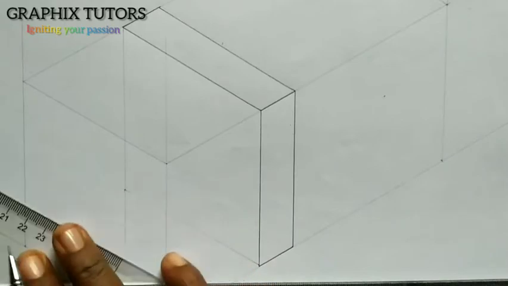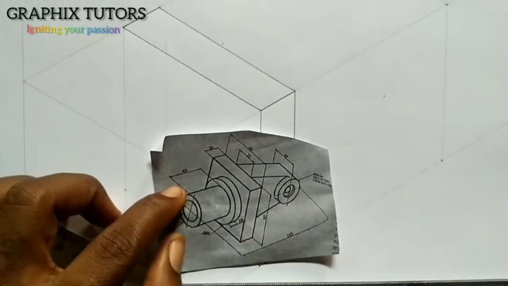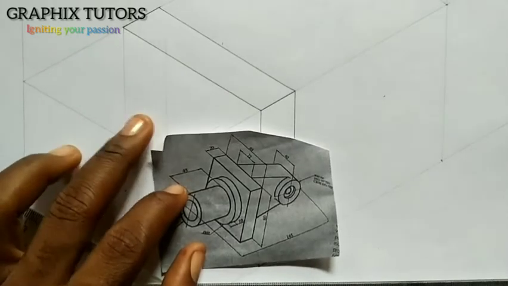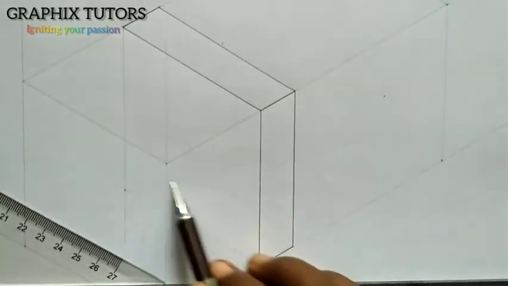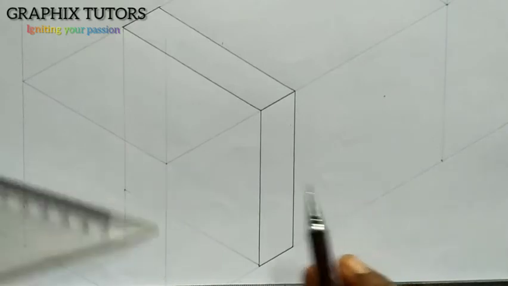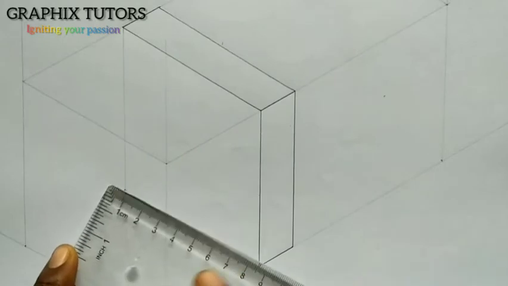Now the next stage I want to do is to draw the circle. But before you draw any circle in isometric, you must get the center of the plane it is resting upon. Like this circle is resting on this plane here. So I'm going to look for the center of this here. So if you look at this now, we know very well that it is 80. From here to here is 80.